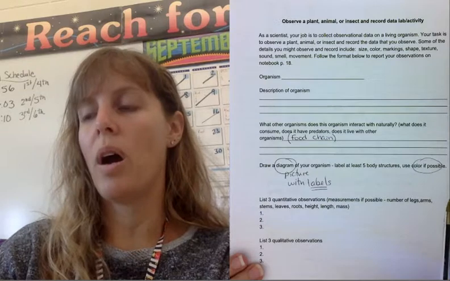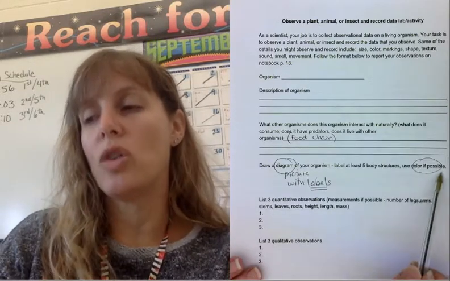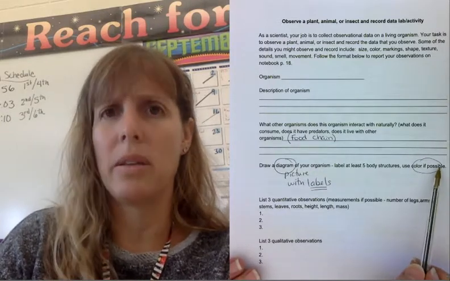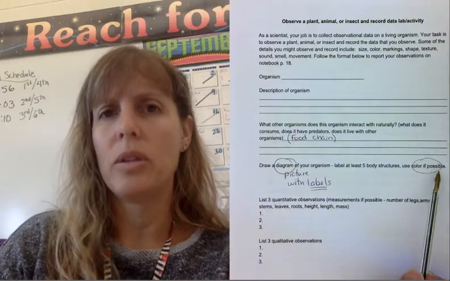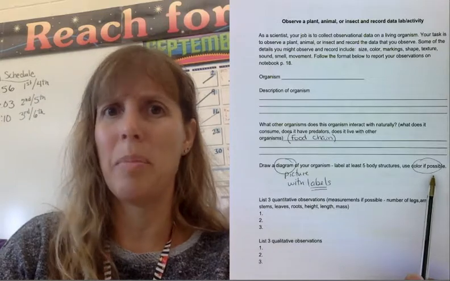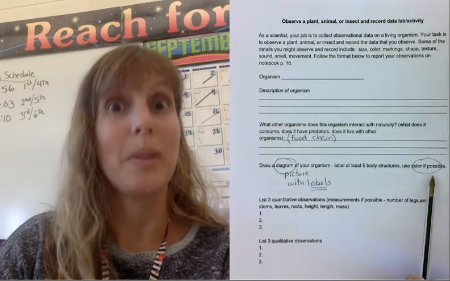Please, it's okay if you are going to cut and paste something from the internet, a picture of your organism. That's fine with me, but make sure you have 5 labels, okay? If you're just going to draw it and you're going to put it in color, please use colored pencil because markers bleed all over the place and they're just messy. So please use colored pencil, make it as realistic as possible. I don't want any purple opossums or orange zebras, okay?